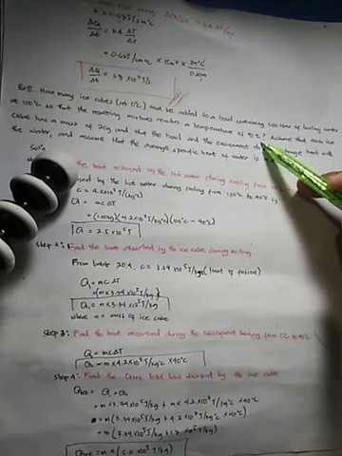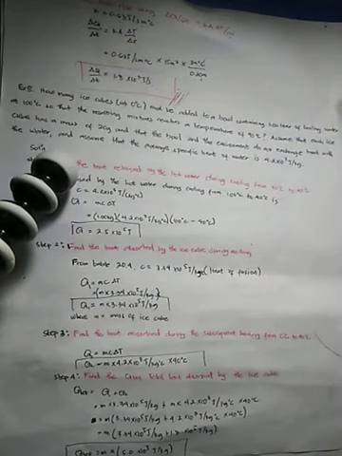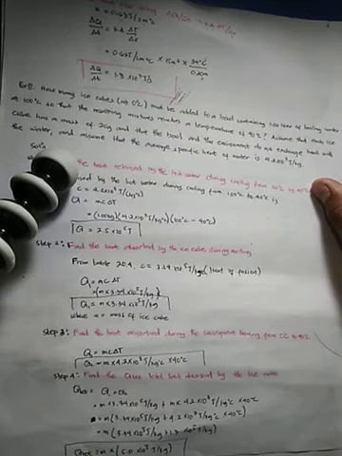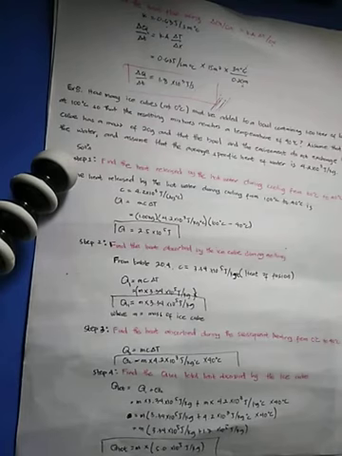So that is our aim here. Okay? So we are going to find the number of ice cubes required so that our water at 100 degrees Celsius transforms from 100 degrees Celsius into 40 degrees Celsius.